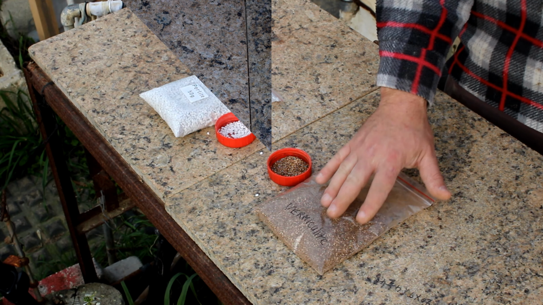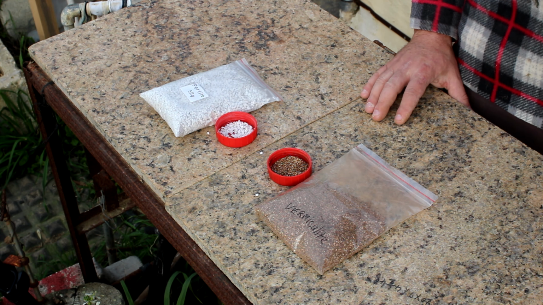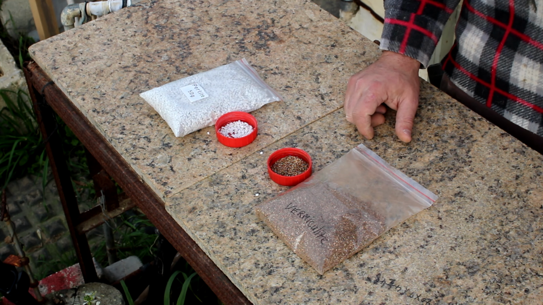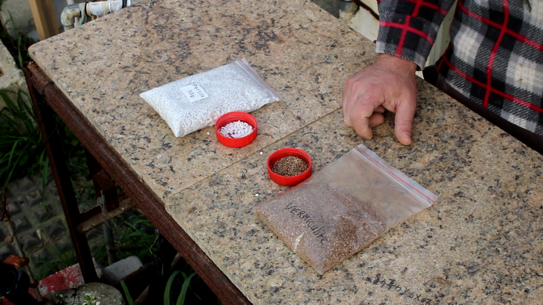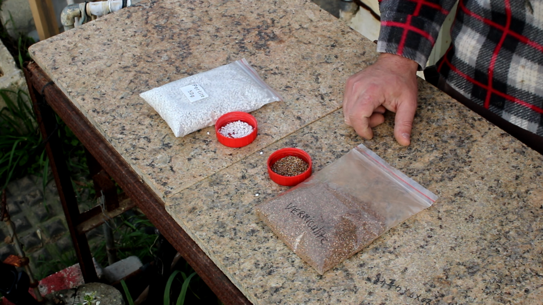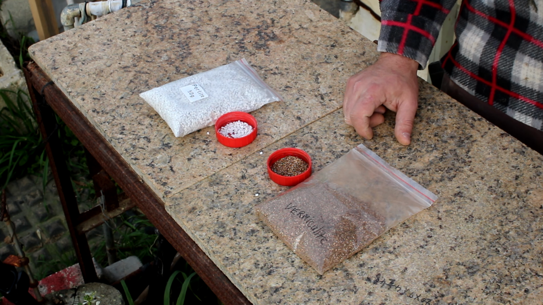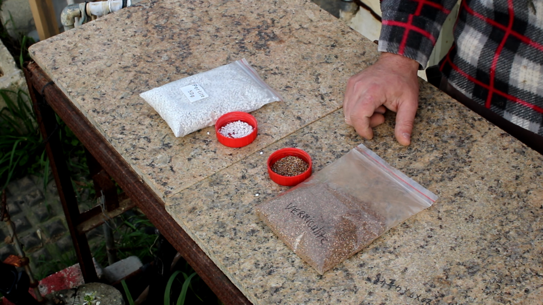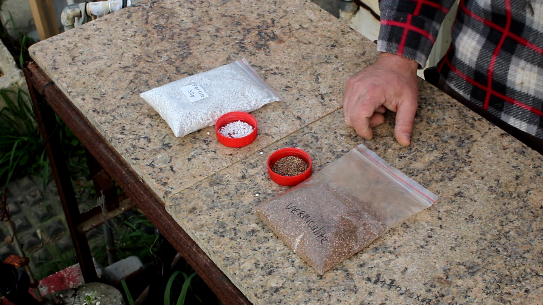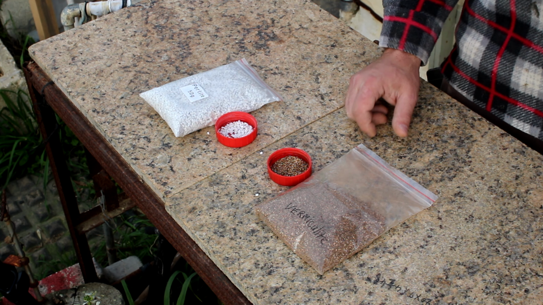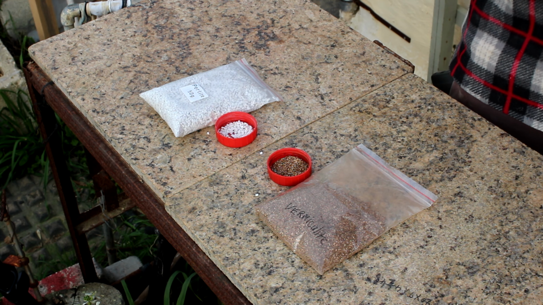Vermiculite is also a good source of nutrients like magnesium and potassium, which can be slowly released to plants over time. Lastly, Vermiculite can improve soil structure, making it easier for the roots to grow and absorb nutrients.